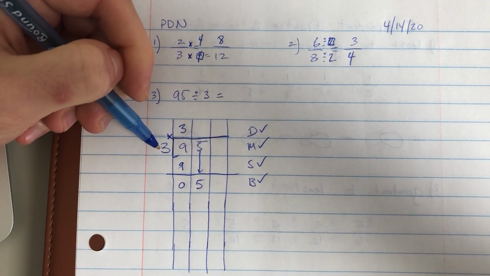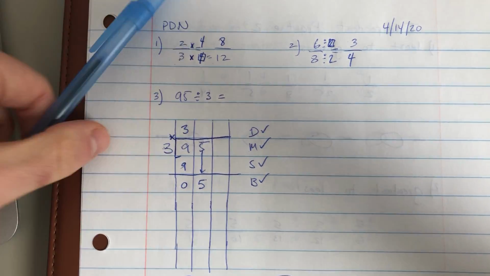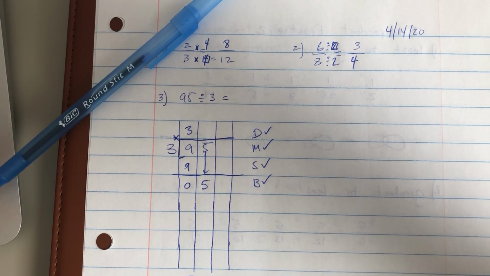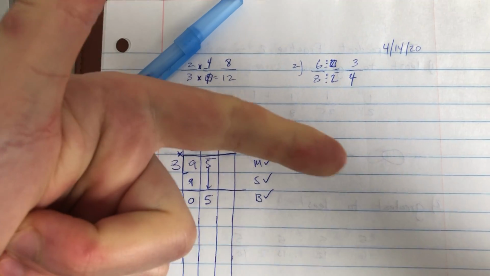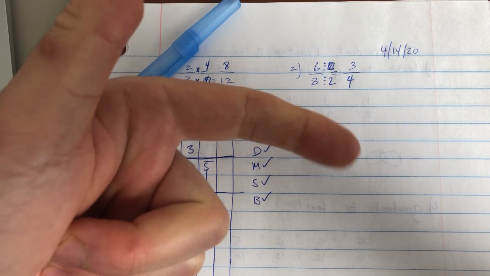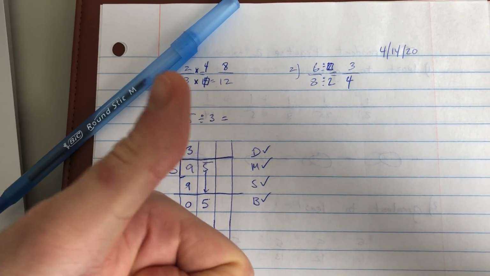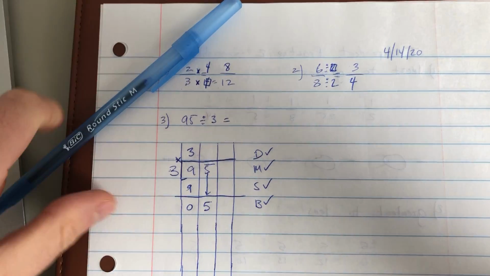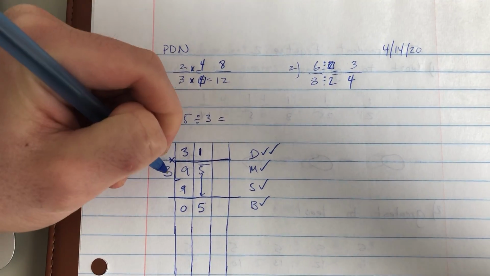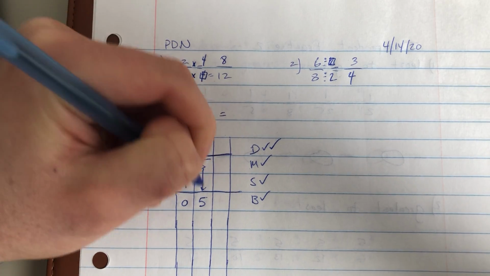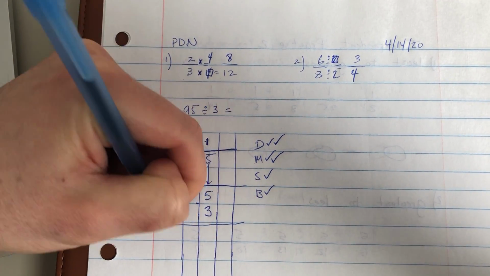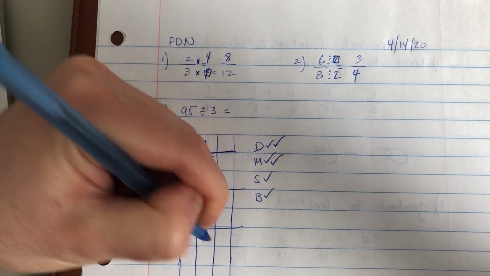I put a check. Now I'm going to see how many times can 3 go into 5. So I'm going to roll my 3's until I land on 5 or get to a number that's bigger than 5. 3, 6. 6 is already bigger than 5, so I actually need to go back 1. 3 can fit into 5 one time. So I put a 1 up here, put a check. And now I'm going to go 3 times 1. That equals 3.